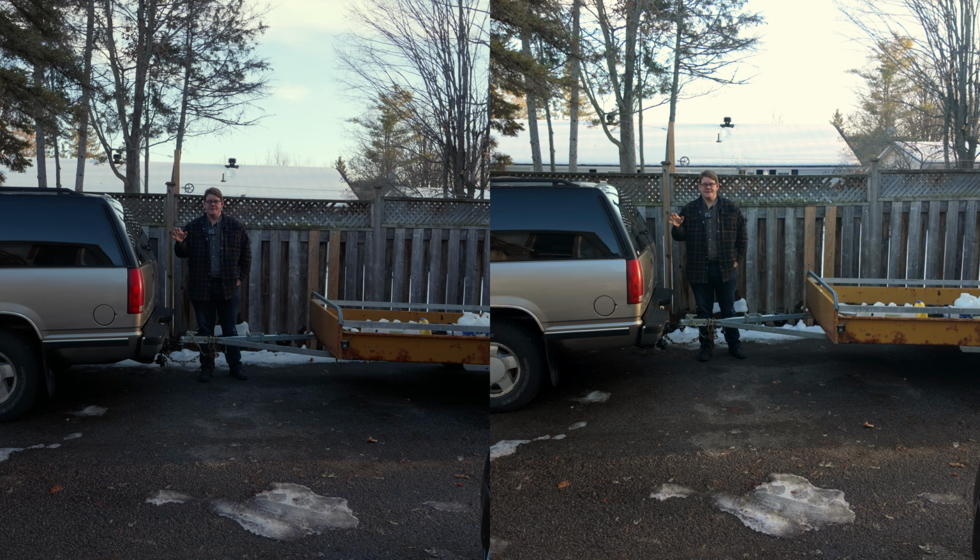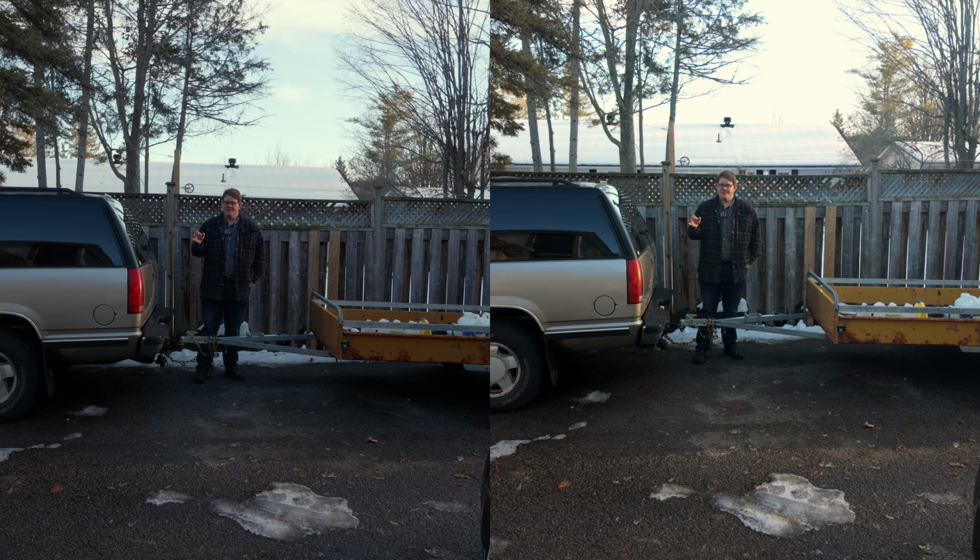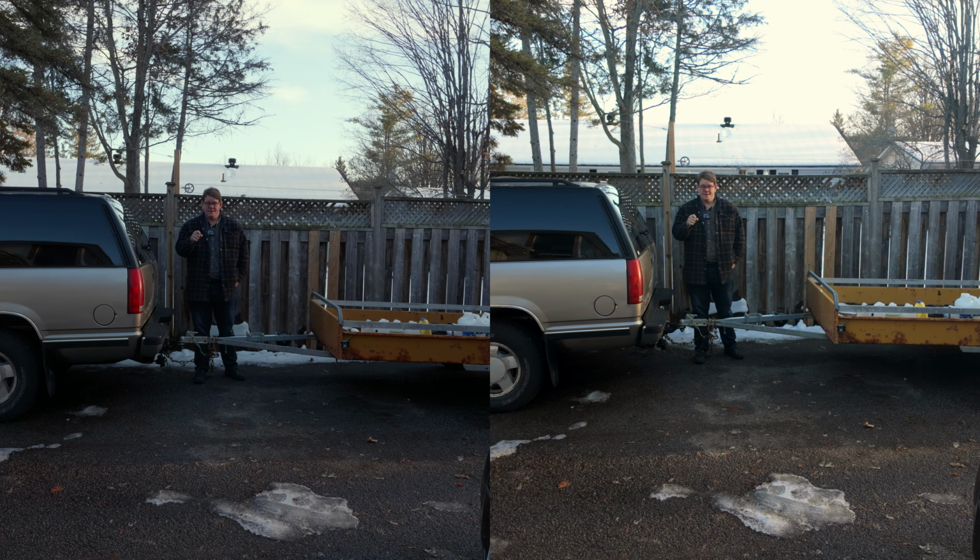Okay, so we got kind of an interesting test today, something I've been really curious about, and that is, how does the Pocket 3 compare to Micro Four Thirds? What I have right now, I'm standing over here because I got my GH5 going, focused on my trailer hitch. So that's something I could use as a landmark.